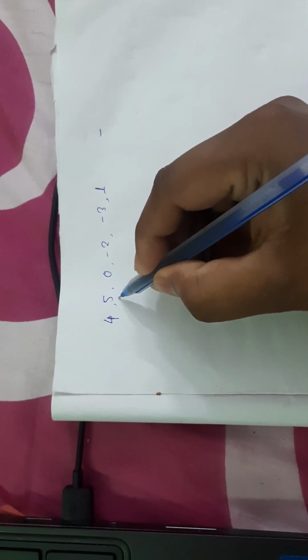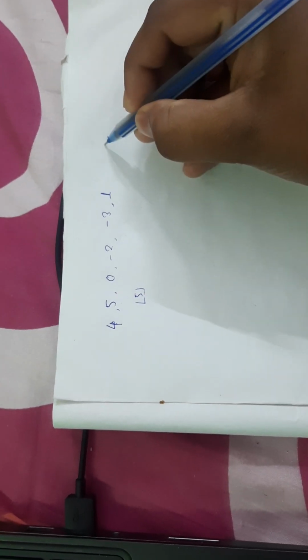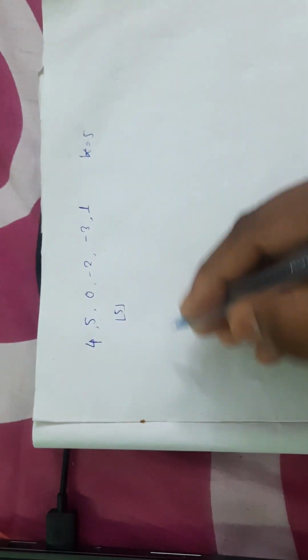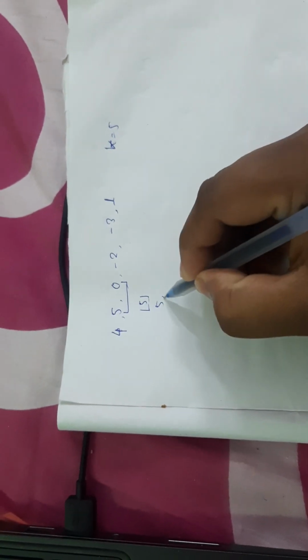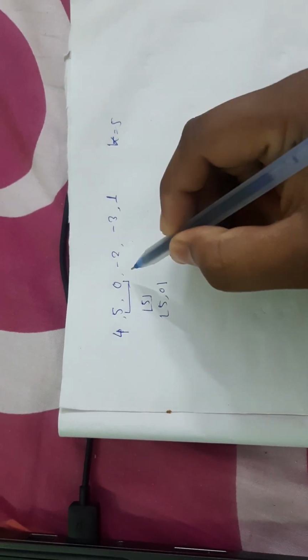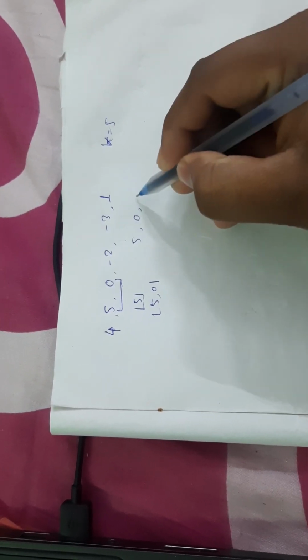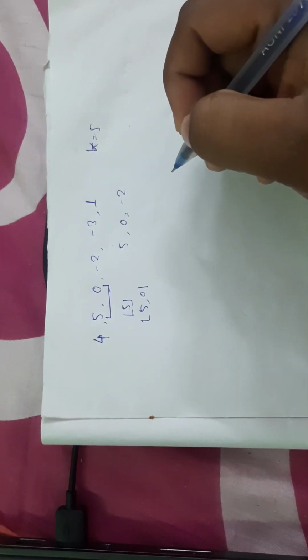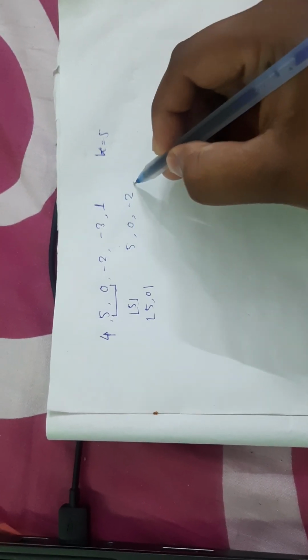So you can see that 5 is one subarray which is divisible by k, here k is 5. Also 50 is another subarray which is divisible by k. Also 50, minus 2 and minus 3.